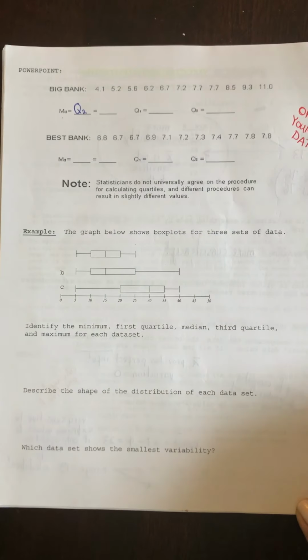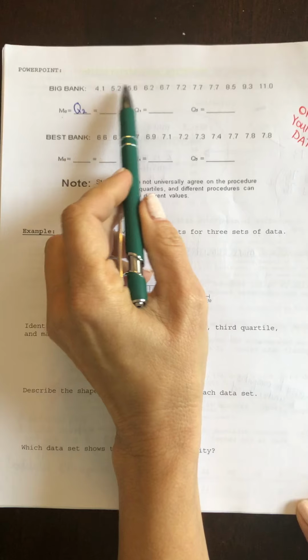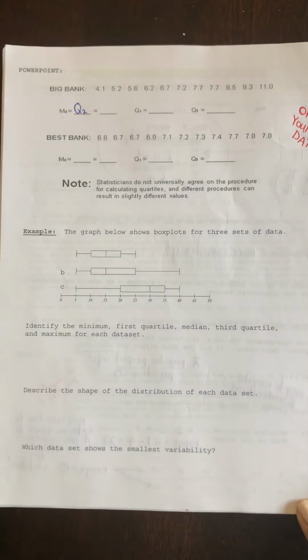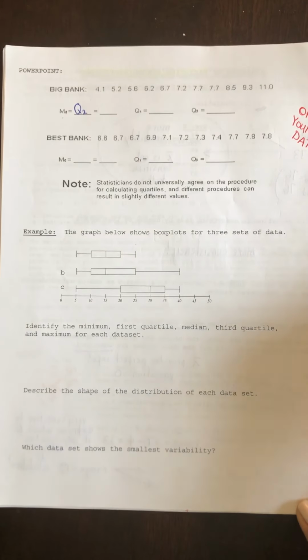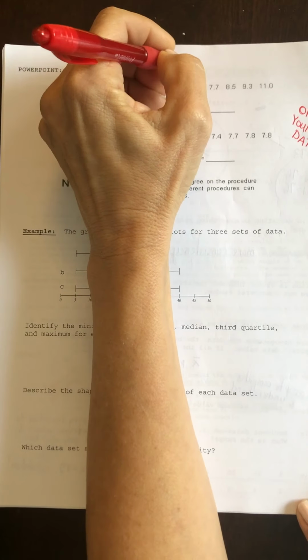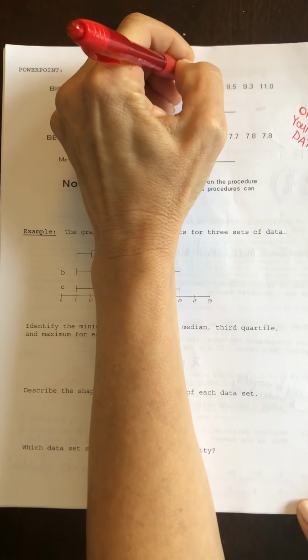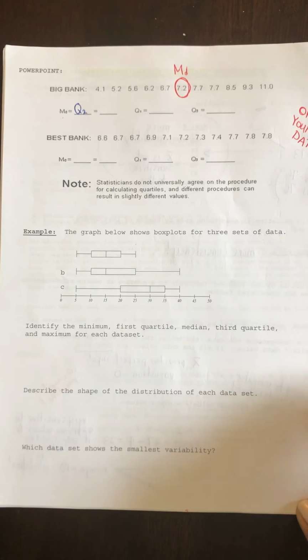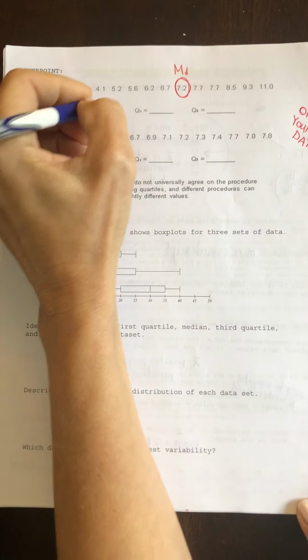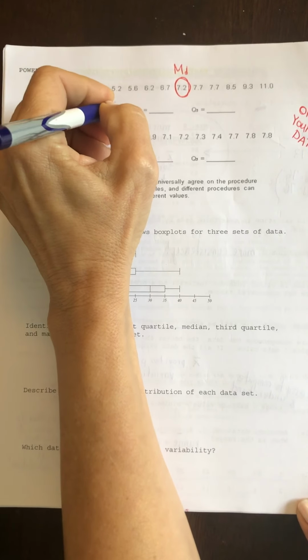Okay, so here at Big Bank, we have 1, 2, 3, 4, 5, 6, 7, 8, 9, 10, 11 values. So n is odd, so the median is going to be that center value right here. Okay, so we've found the median before. The median is the same as the second quartile. And so that median is going to be 7.2.